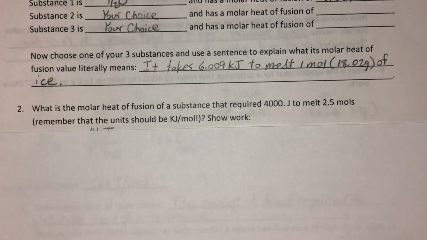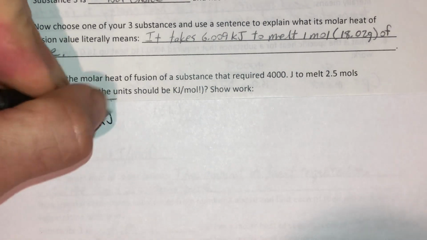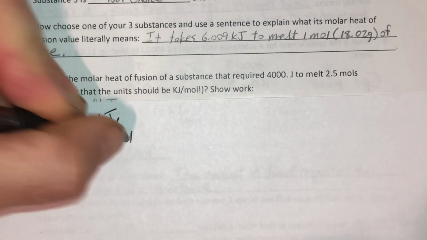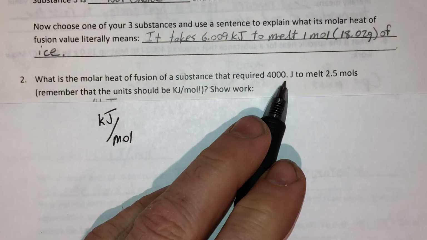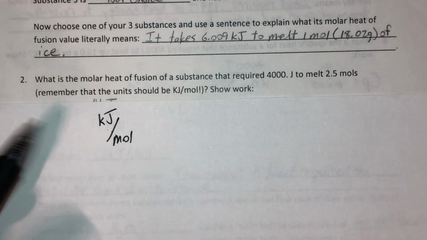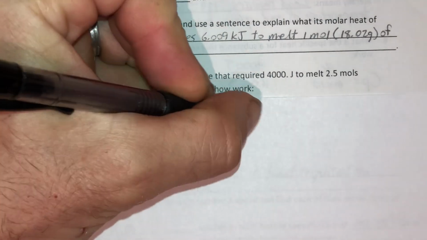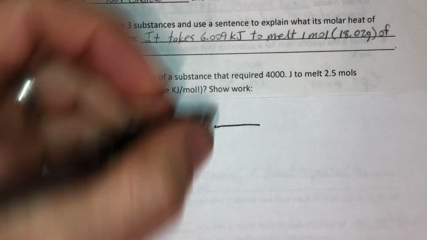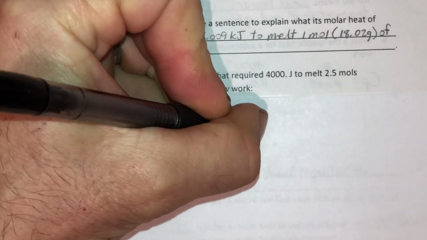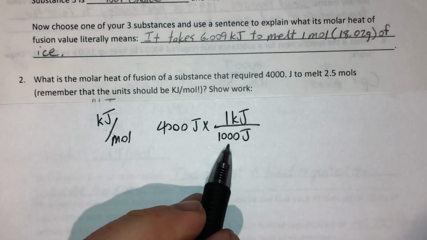Now you're calculating a molar heat. Molar heat is just kilojoules over moles. They gave you a number in joules, so we can convert 4,000 joules to kilojoules: 1,000 joules on bottom, 1 kilojoule on top, because a kilojoule is 1,000 joules.